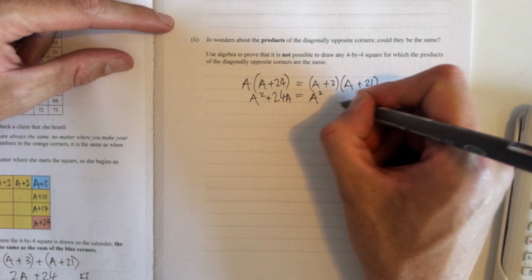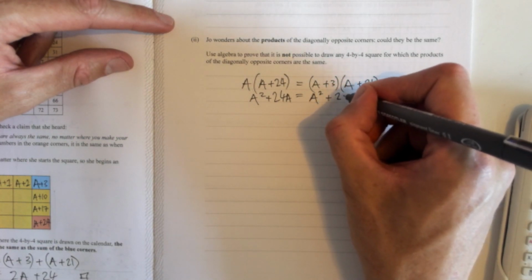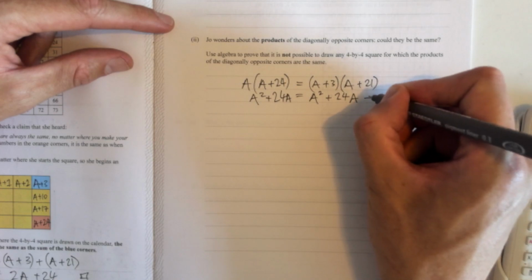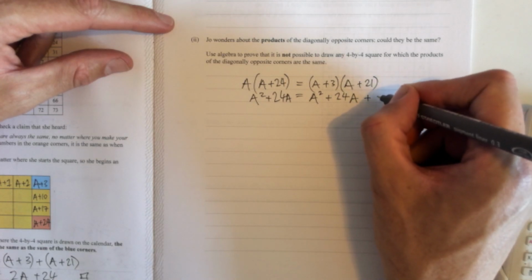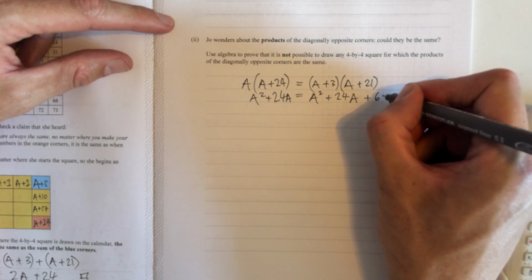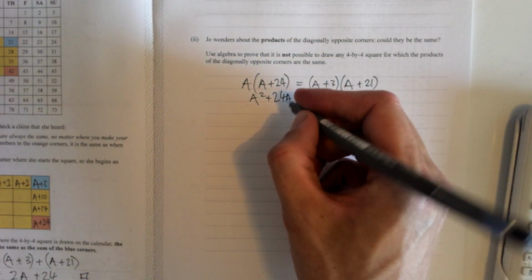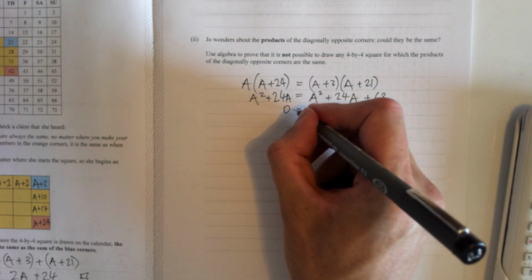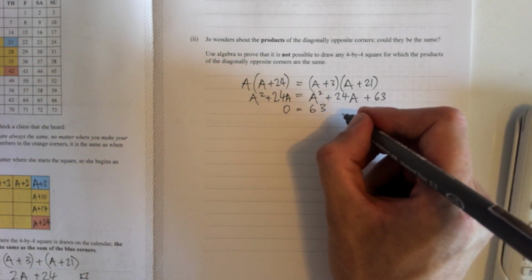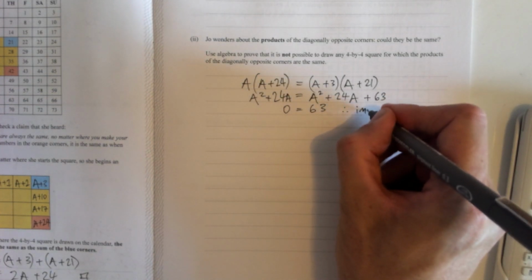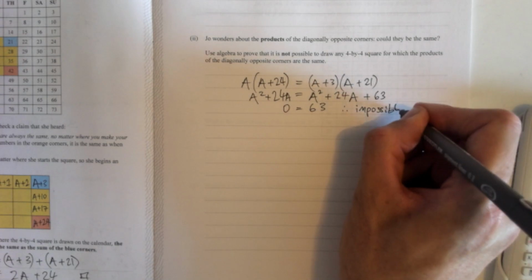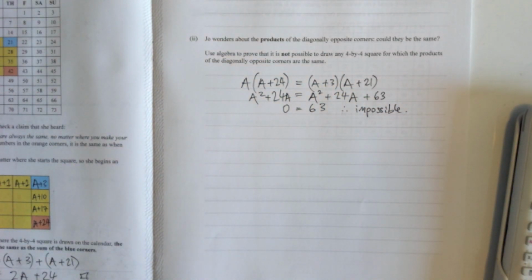A squared plus 24a plus, wait a second, 63. 0 equals 63. Therefore, impossible. I don't know, is that enough?